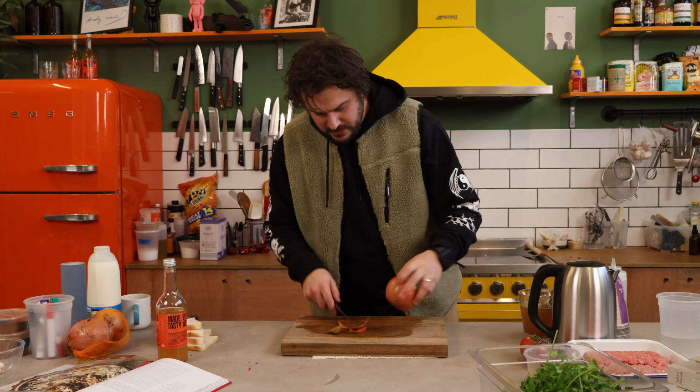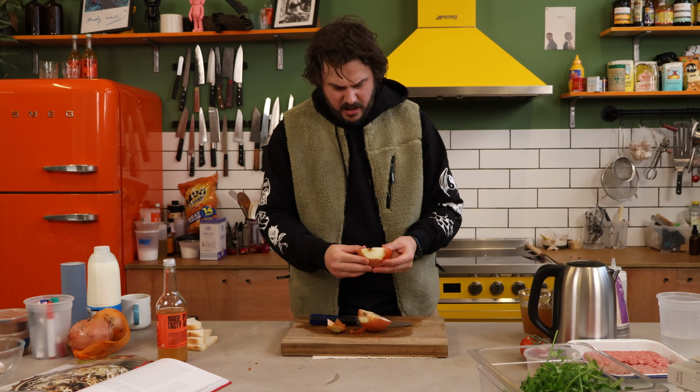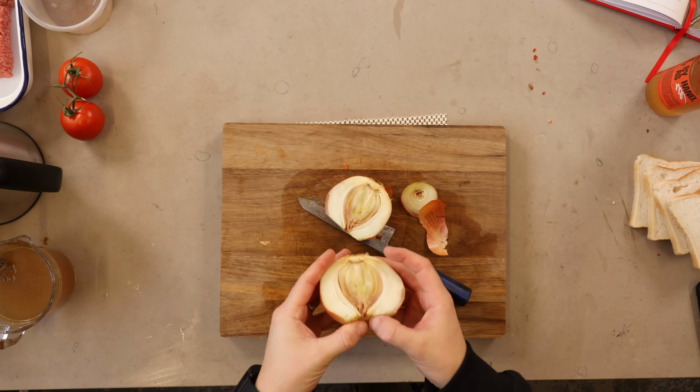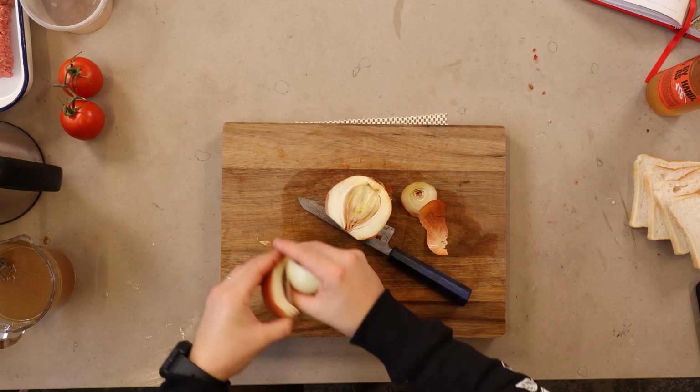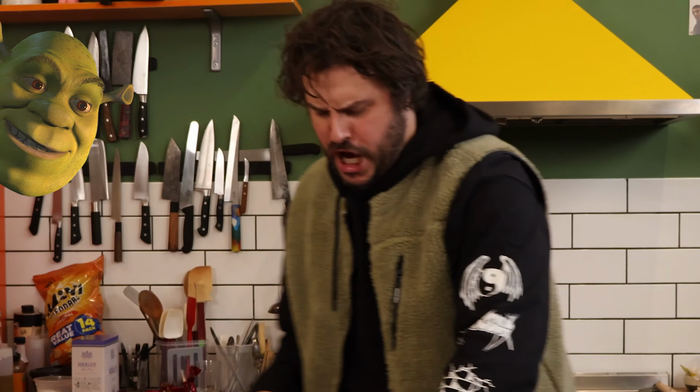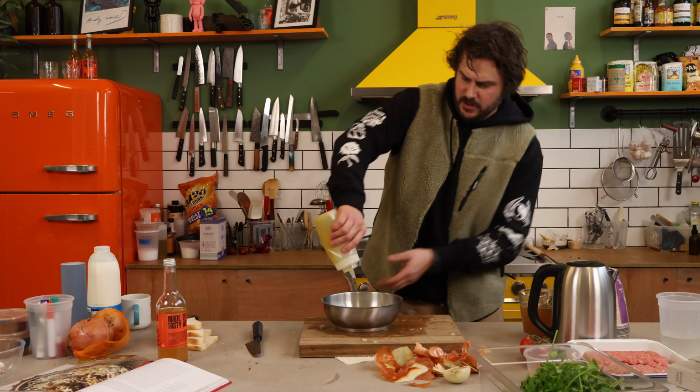So we're going to dice up, I'm going to do half an onion. Oh, that's a bit sad, isn't it? So I'm probably going to do a whole onion because I'm going to lose half of it through this. Because I like onions, I can't live. Pop this into a pan, a little bit of oil. Get that on the go.